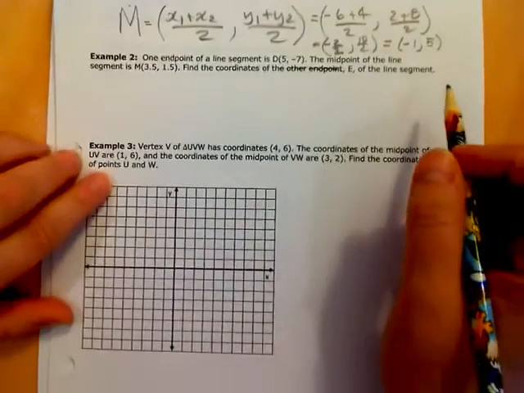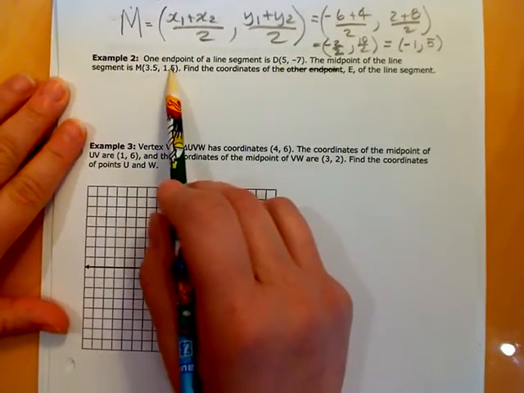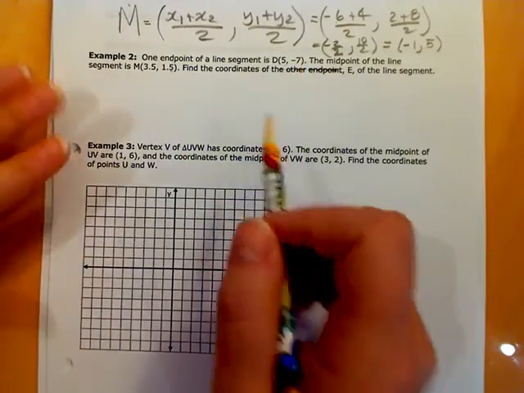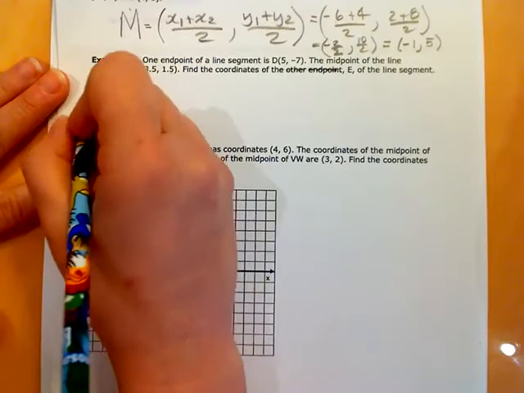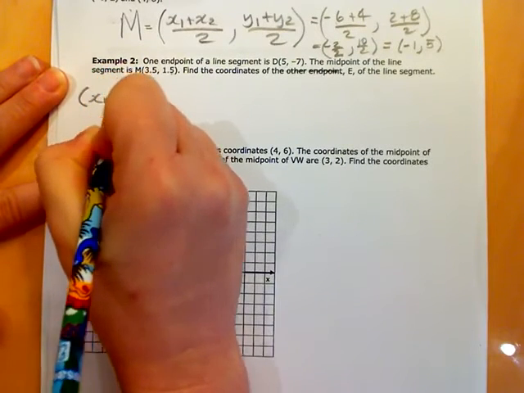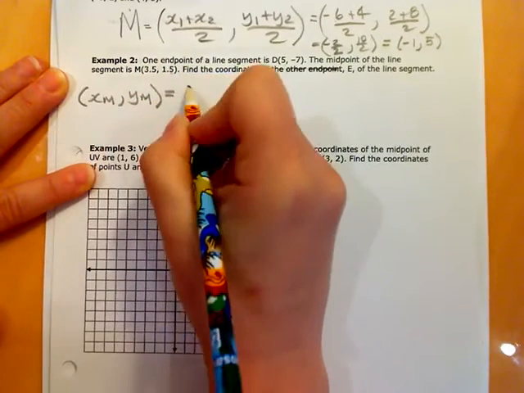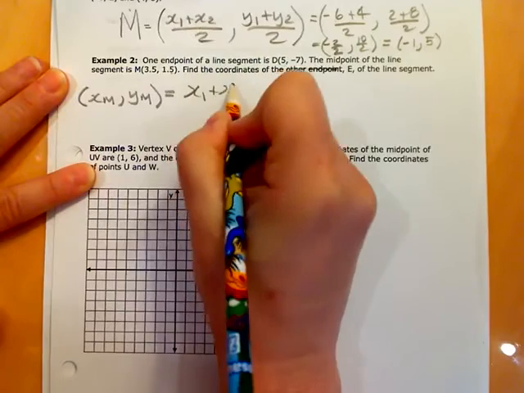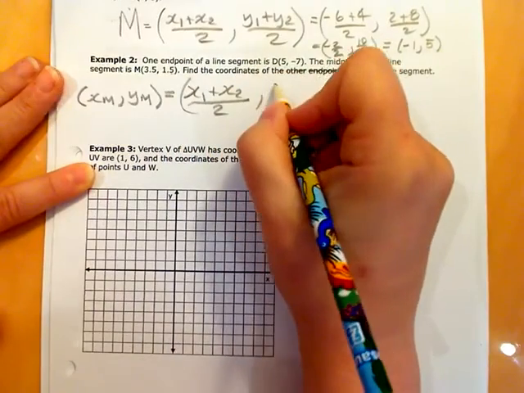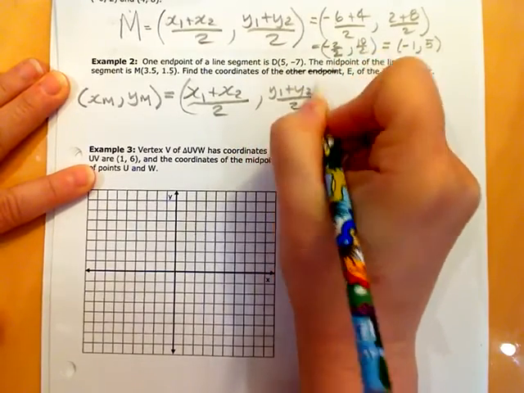So now let's try this one. What happens when we're given one endpoint and the midpoint? How do we find the coordinates of the other endpoint? Well, if this is the formula, I'm going to write it like this. The x midpoint and the y midpoint value are equal to: add up the x of the endpoints and find the average, and then add up the y value of the endpoints and find the average.